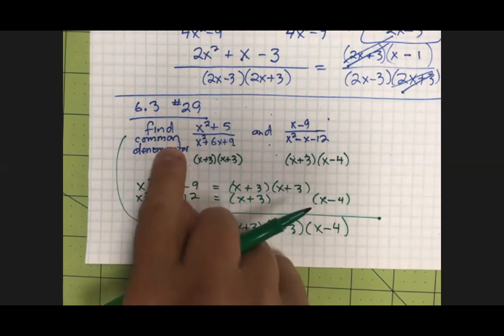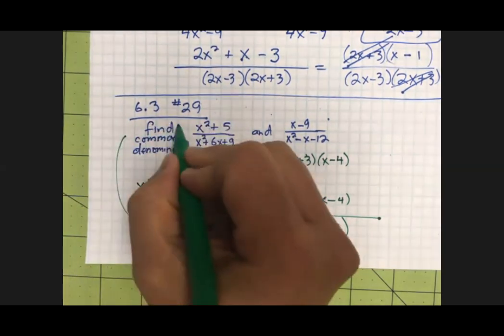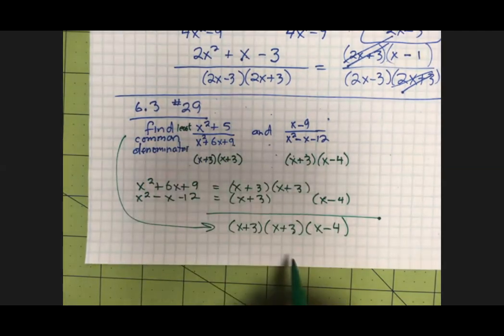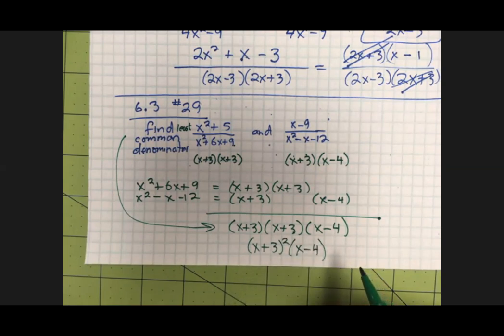When you want to find the least common denominator, then don't factor this, just keep it as it is. I mean, you could write x plus 3 squared times x minus 4 if you like. I don't object to that. But don't try to multiply that out.